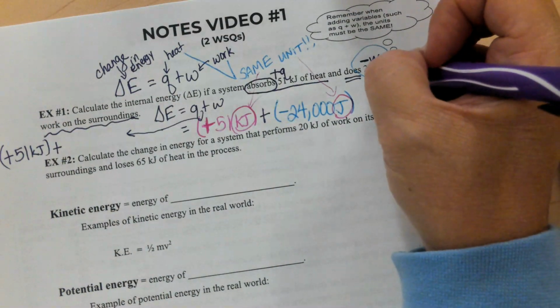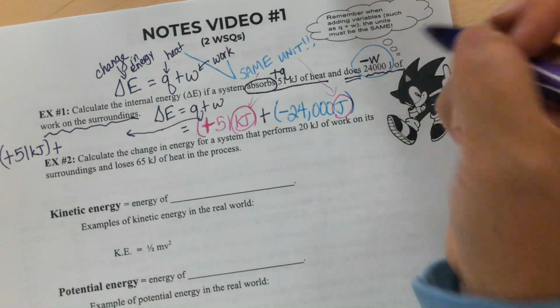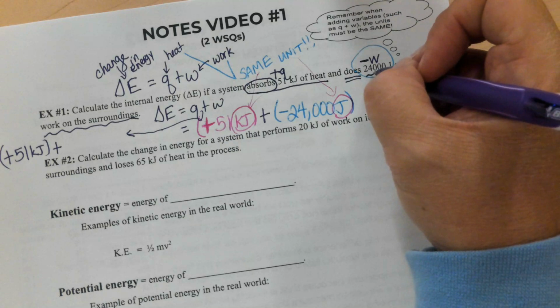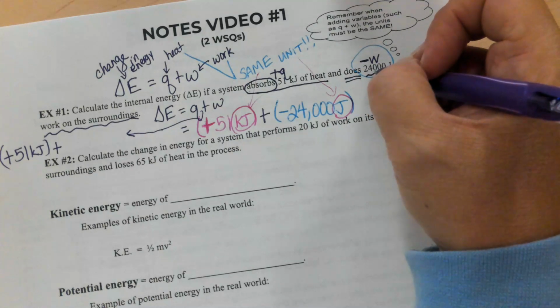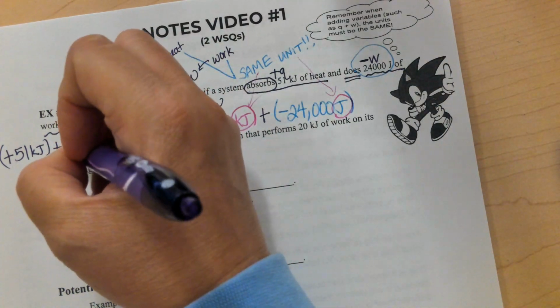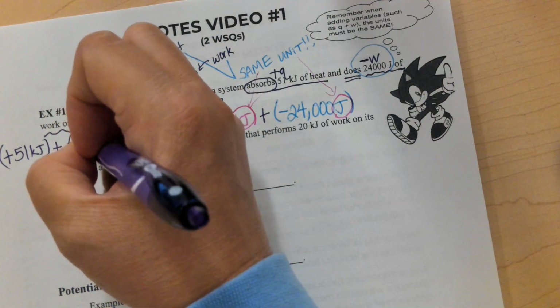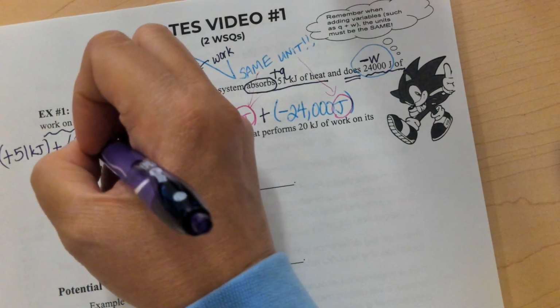And I'm going to convert the work to kilojoules. A kilojoule is 1,000 joules, so we have to go back because kilojoules are bigger. We go from joules to kilojoules and go back 3 places. And we have to put the negative, do not forget that. That is negative 24 kilojoules.